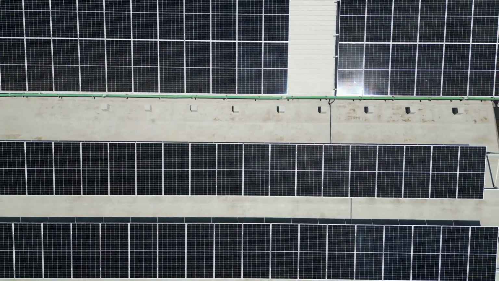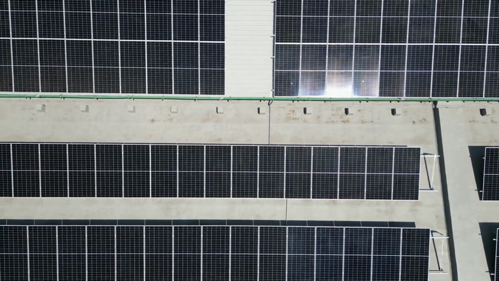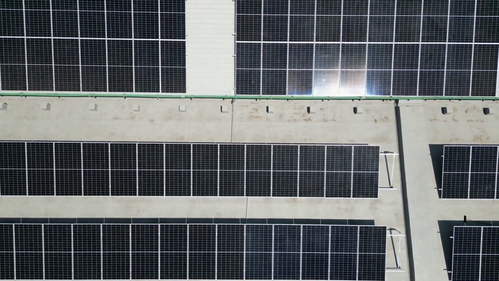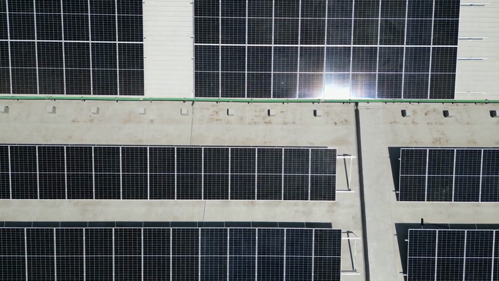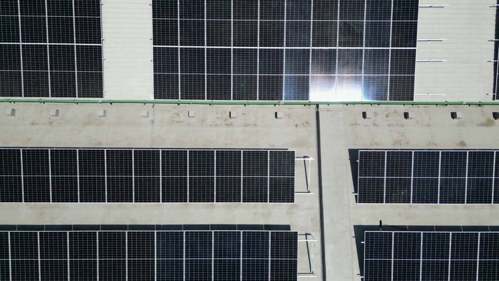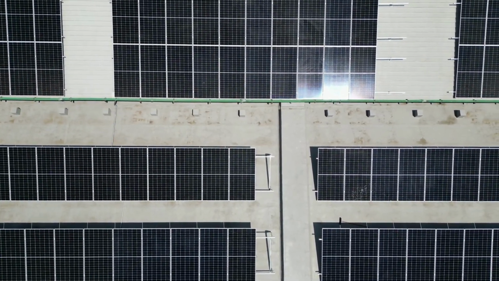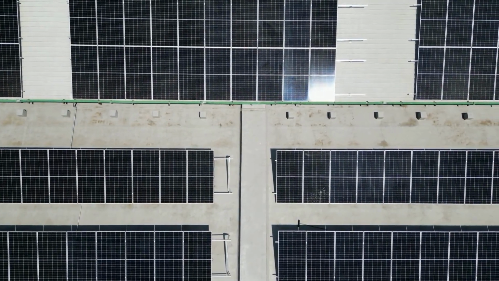A solar panel is made up of lots of smaller units called photovoltaic cells, or PV cells. These are usually made from a material called silicon. Now, silicon is interesting because it doesn't normally conduct electricity very well, but when light hits it, something changes. When sunlight reaches a PV cell, it arrives as tiny packets of energy called photons.